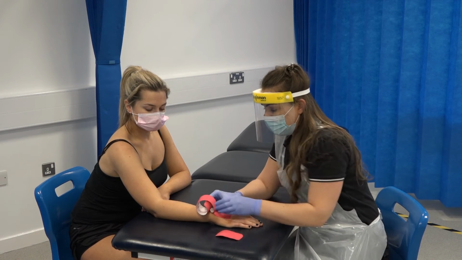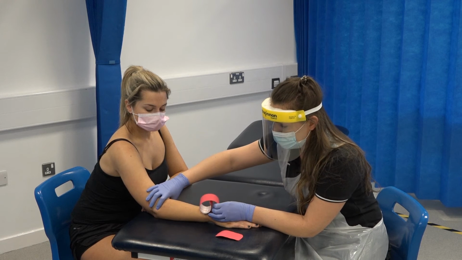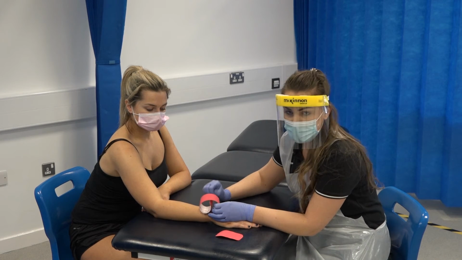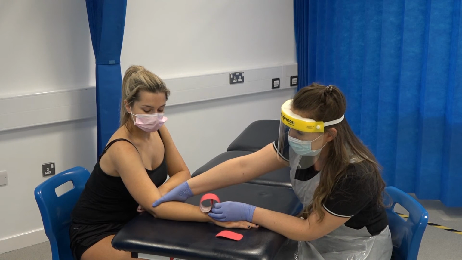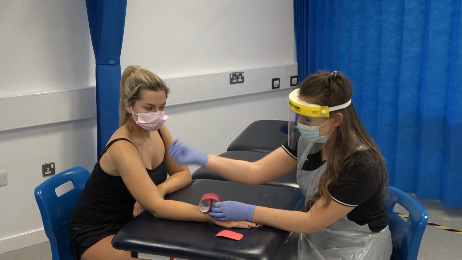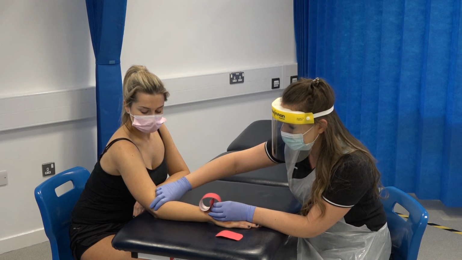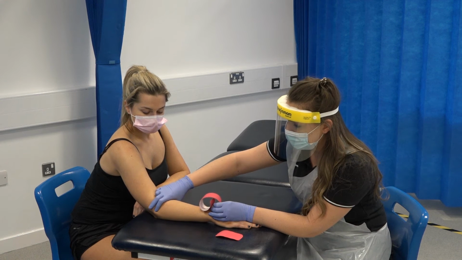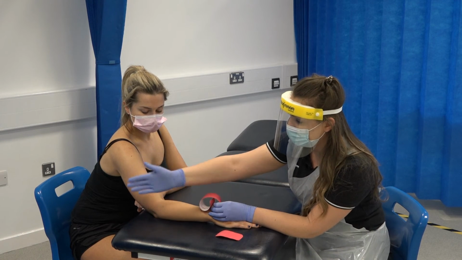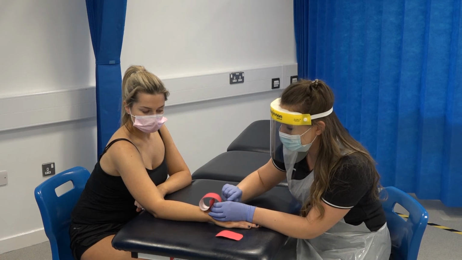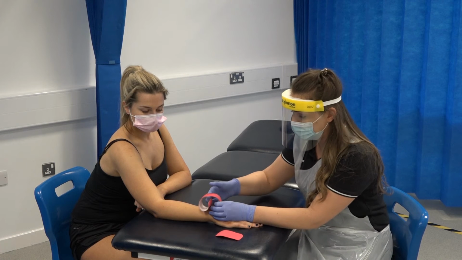elbow joint. So at the elbow joint here, you've got two bony prominences called the lateral and medial epicondyles. So when you're up the top here, where that elbow joint is, when we're flexing and extending the elbow, if you feel for two bony prominences, one on one side and one on the other, and when you've found the one that is on the outside of your client, that's the direction that you're going to put your tape in.